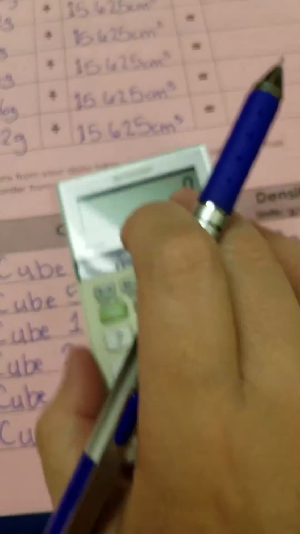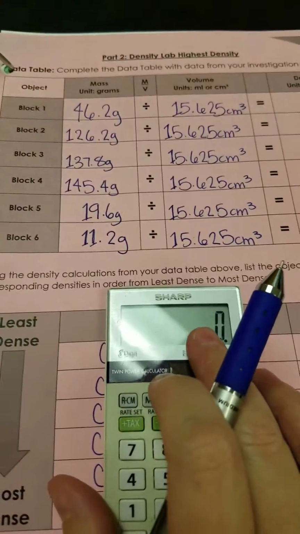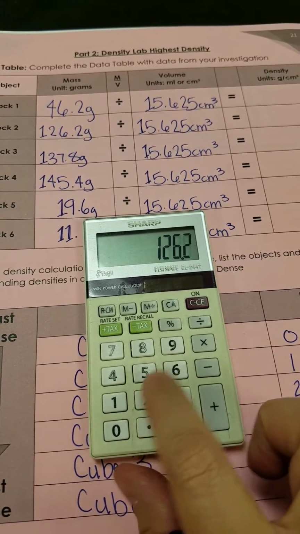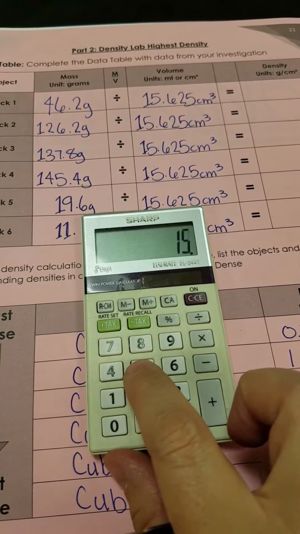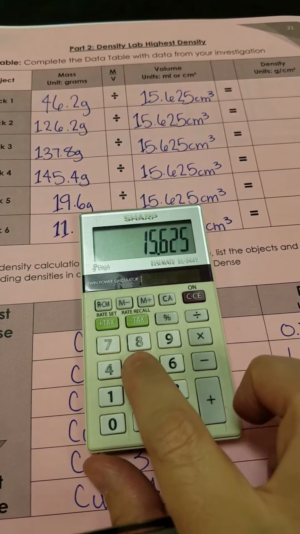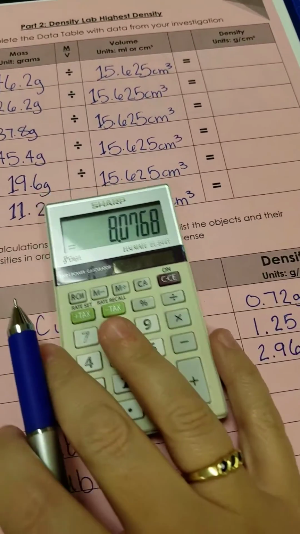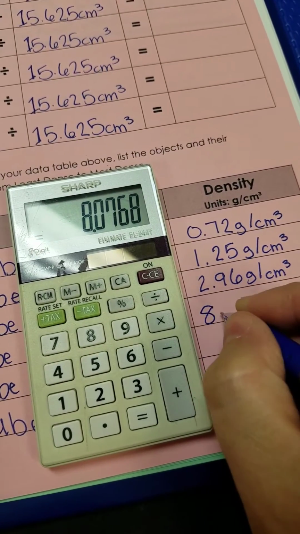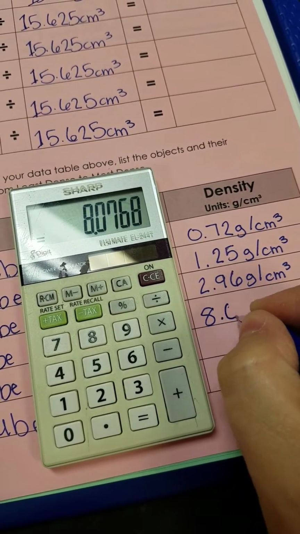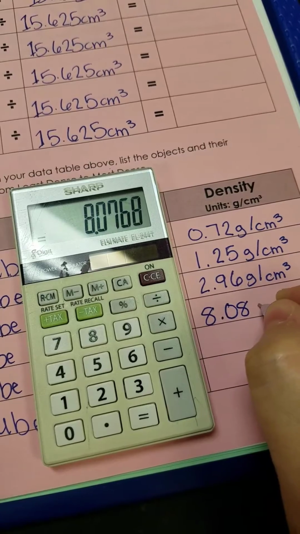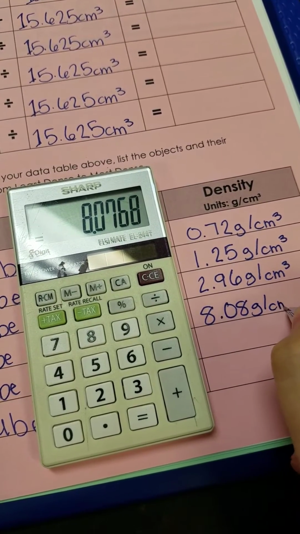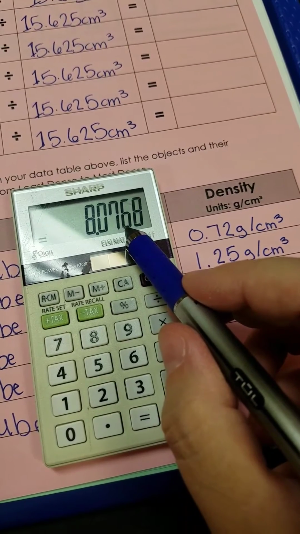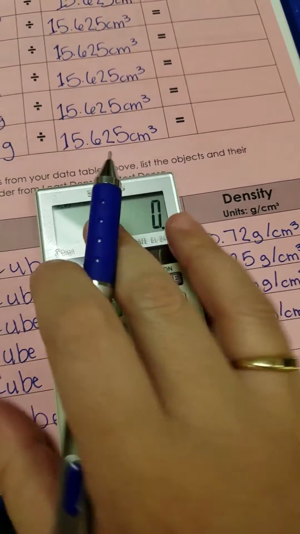Thank you for asking. Alright, cube number 2 is next. 126.2 divided by 15.625. Ooh, we are on fire. 8.08 grams per cubic centimeter. Did you see why it rounded up to an 8? It's because of the 6, right? You saw that. I know you did.